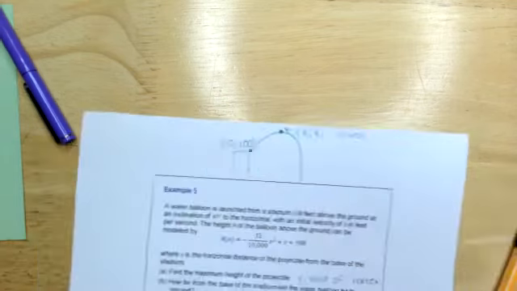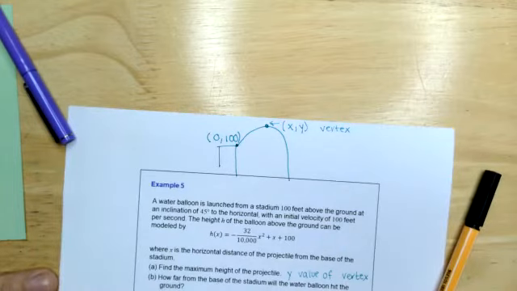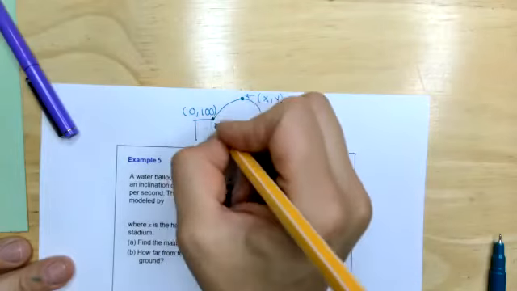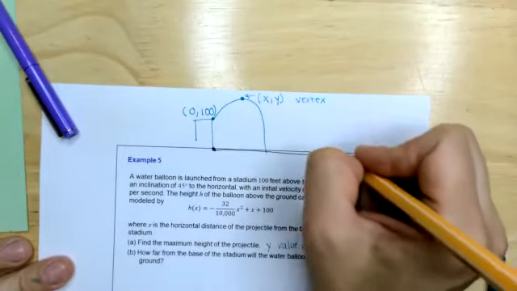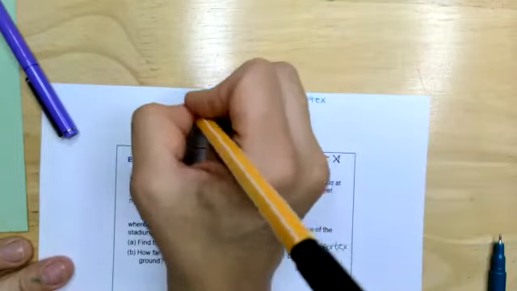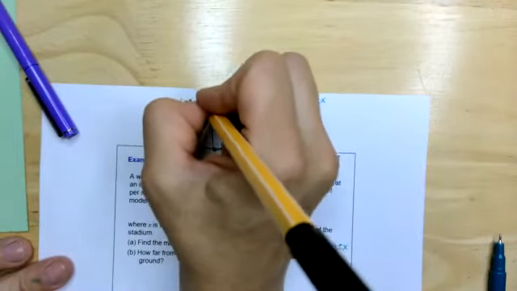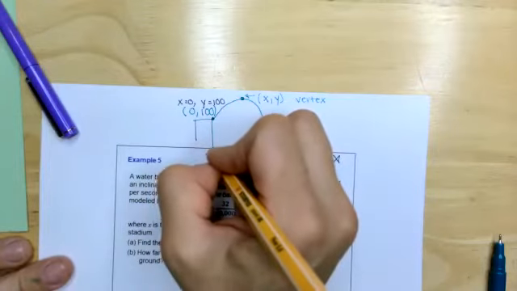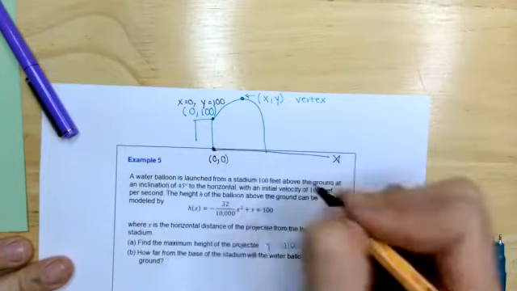And how far from the base of the stadium will the water balloon hit the ground? So here is 0, right? Here's our x value, x-axis. Here x is 0, y is 100. Here x is 0, y is 0, right?